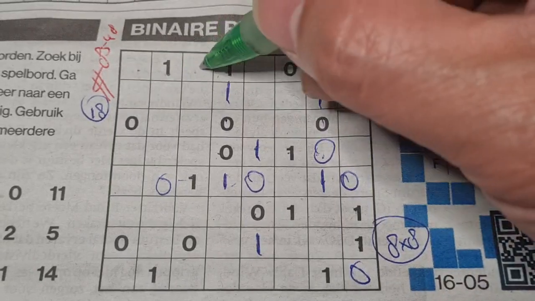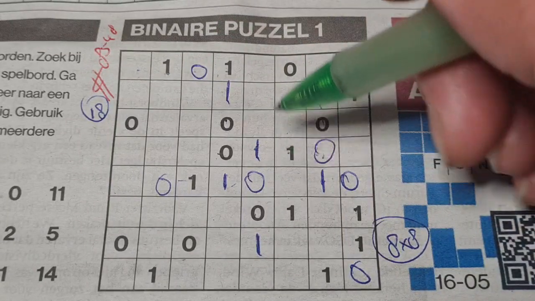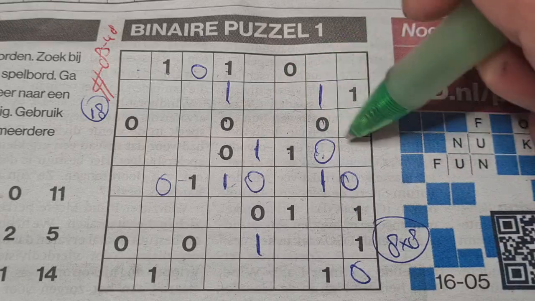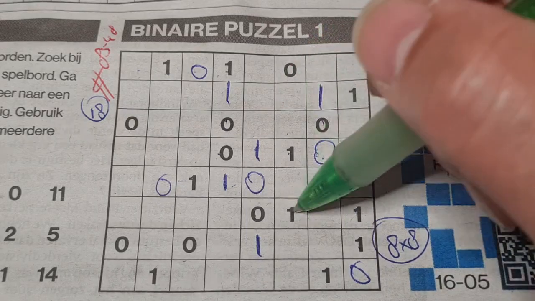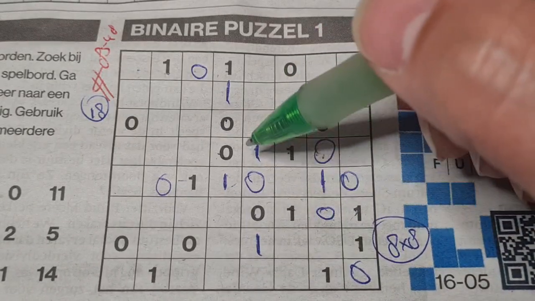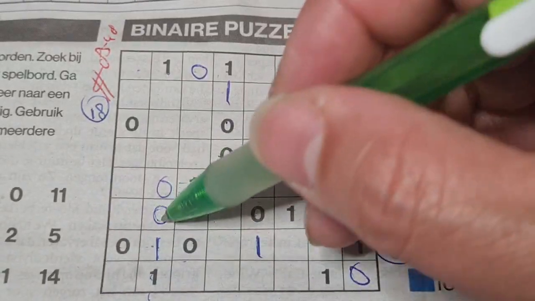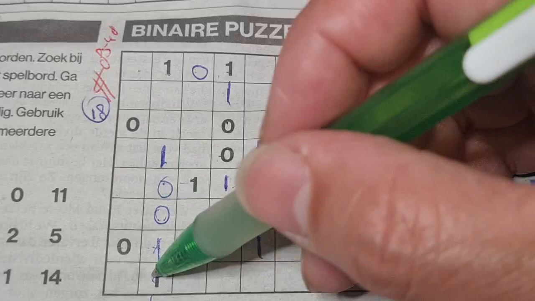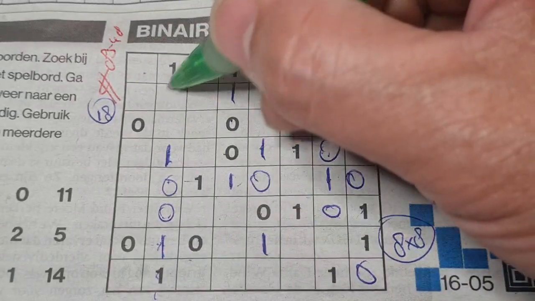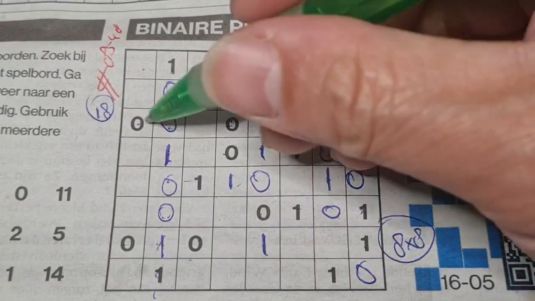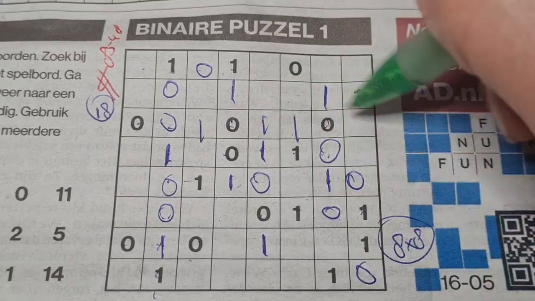Between 2 ones comes an O. Between the ones comes an O. Between 2 O's comes a 1. Double 1, here no, there no. Double O, here one, there one. 4 ones we have here, so the rest are O's. 4 O's we have here, so the rest are 1s.